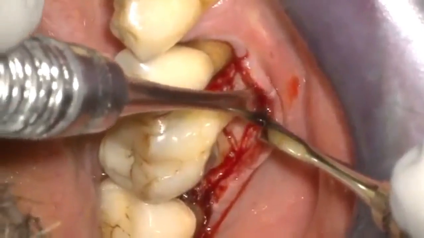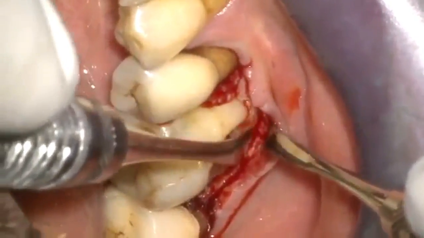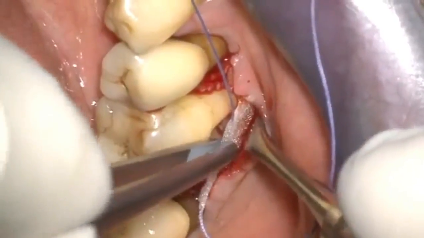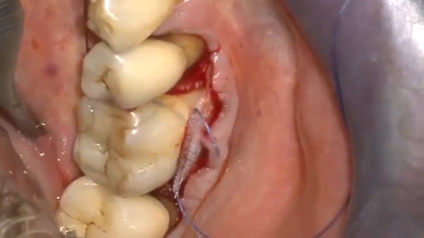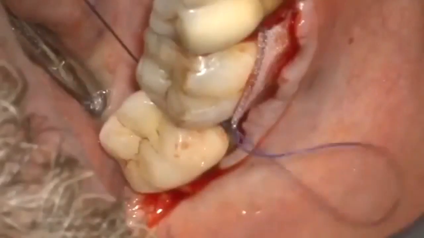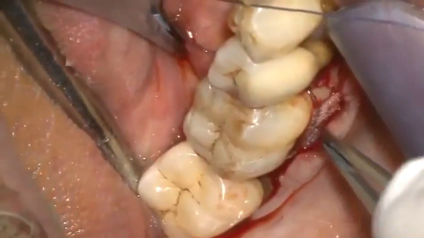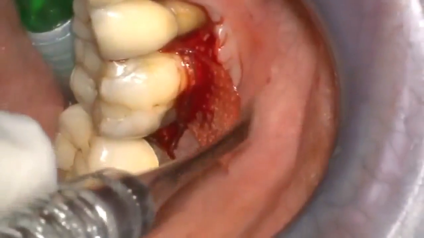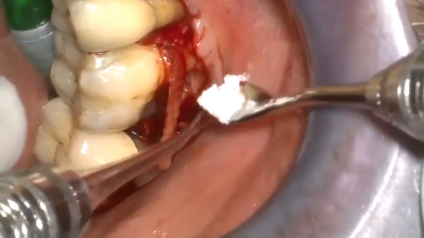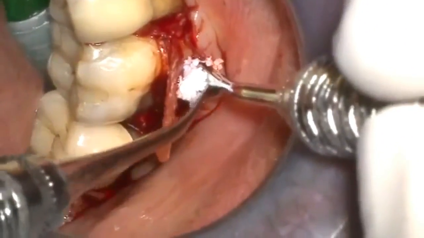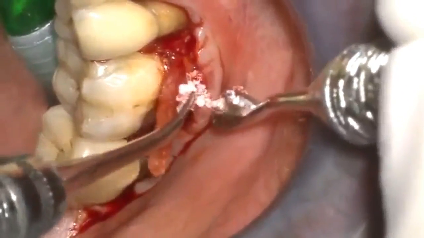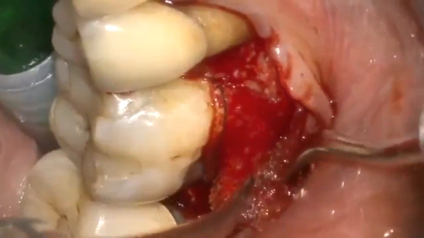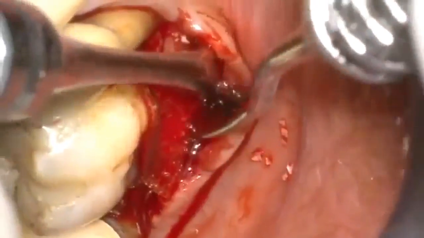The flap is now further extended with the periosteal elevator to gain enough space for membrane allocation. The membrane is positioned under the flap. The ligature is passed through the interdental spaces and tightened on the lingual side. The barrier is now lifted and some bovine bone mineral is placed within the furcation. The material has to completely fill the furcation area. The barrier is then repositioned and carefully adapted under the buccal flap.